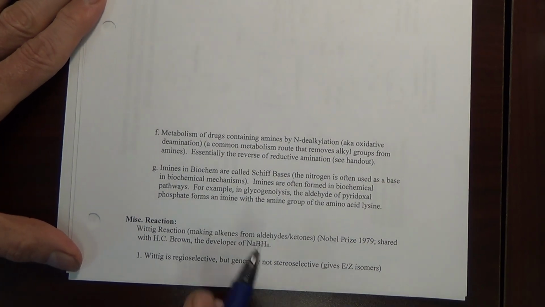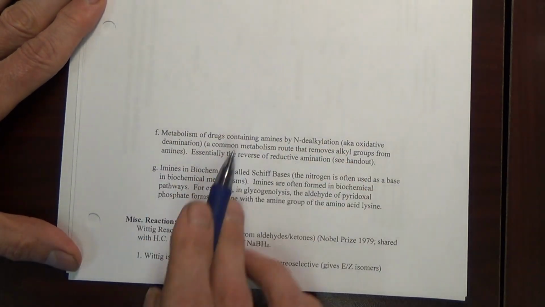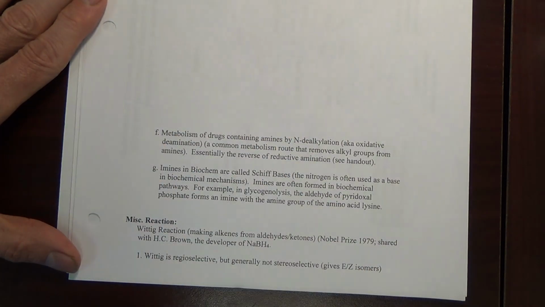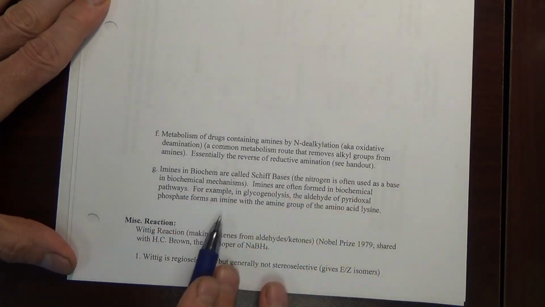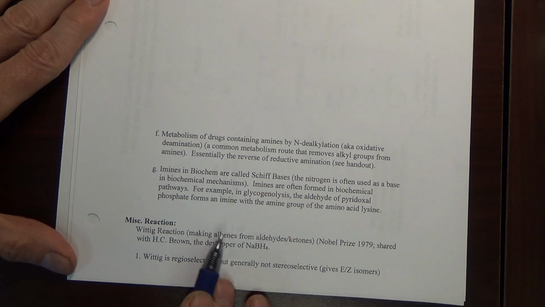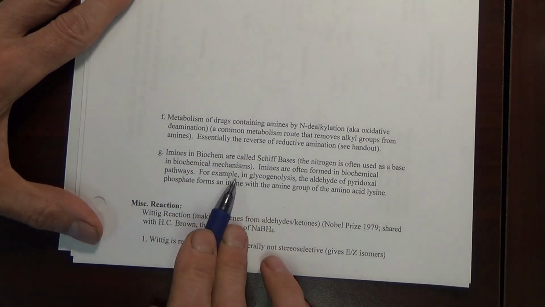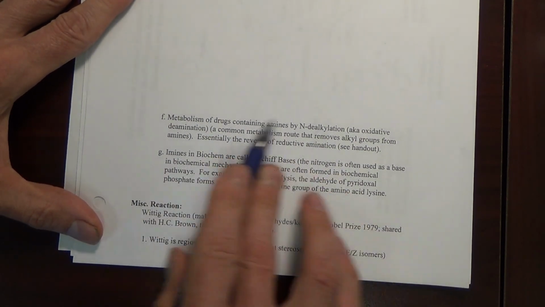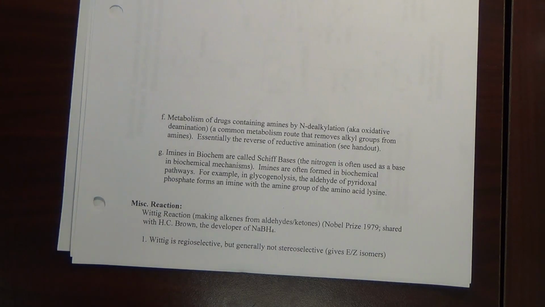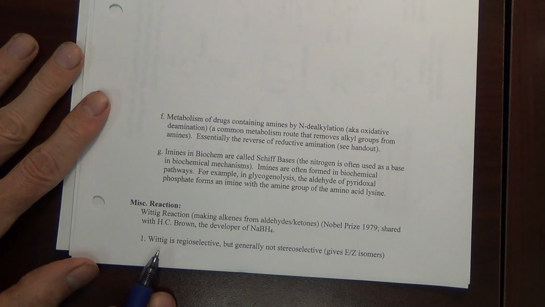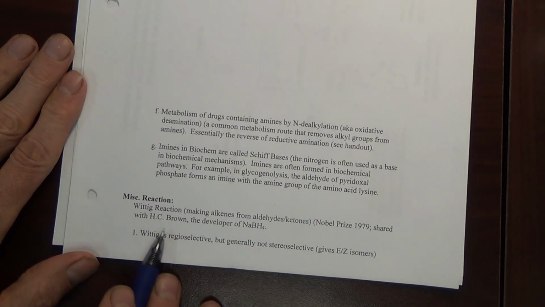We'll end this here. In the next video, we'll finish up this looking at applications of imines by looking at some drug metabolism, a little bit of biological or biochemical applications. We'll finish that up. Then we'll move on and look at the Wittig reaction.